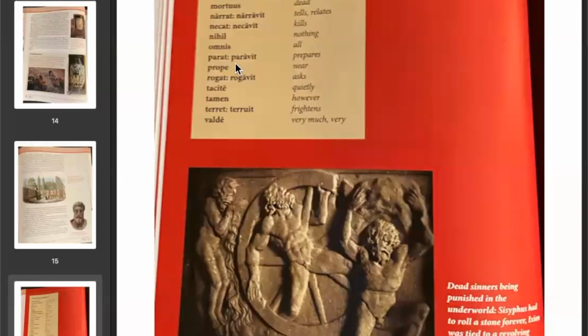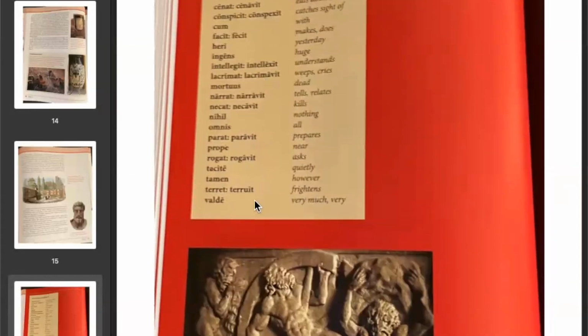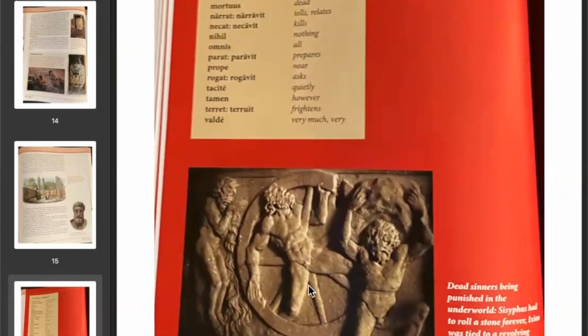We have some obvious ones like terret, which just means to frighten something. It makes sense that terrify comes from this. But for something like Tantalus, you kind of have to know the story to understand why it's named this. There are lots of others out there that we'll come across.